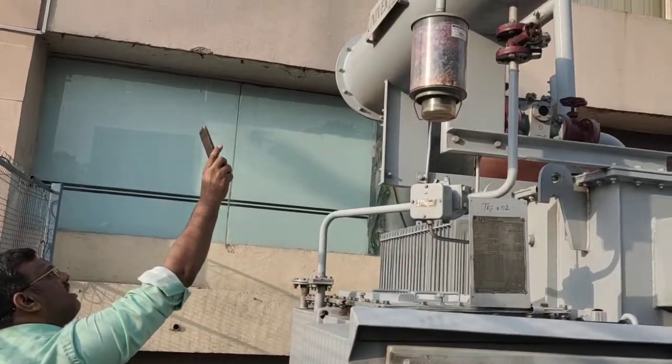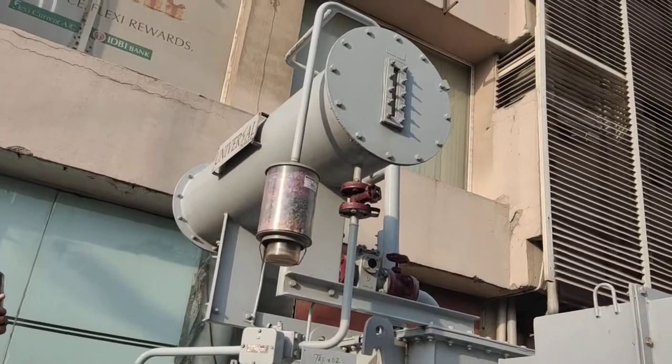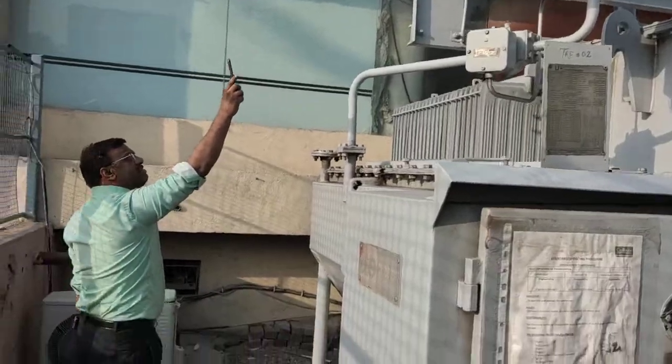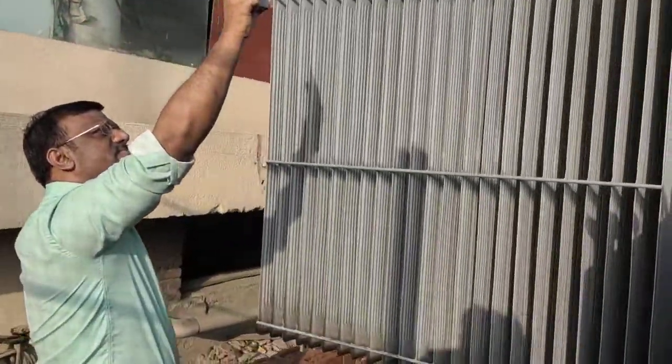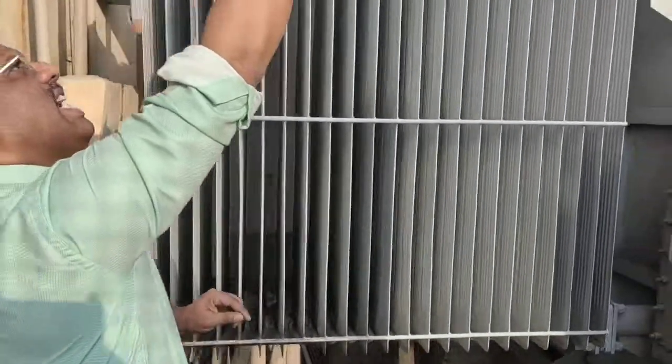Okay. This is the conservator which we are talking about. This is the conservator. And in this conservator, you have seen that is the oil gauge meter.